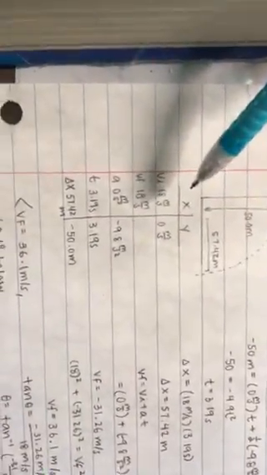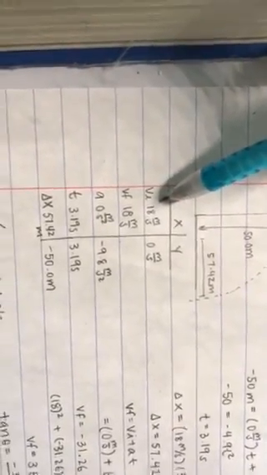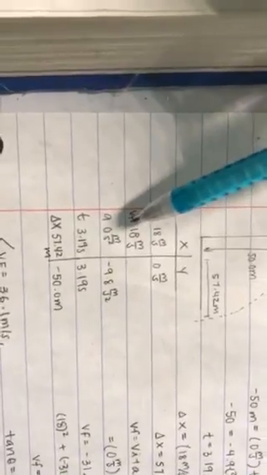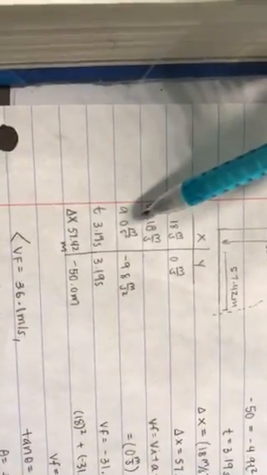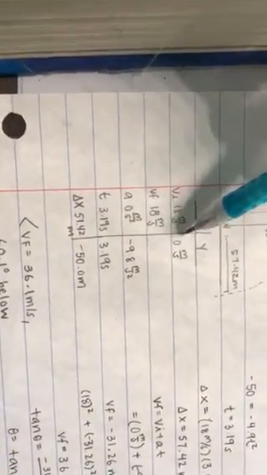So the first thing you're going to want to do is set up your x and y table. So find your givens, which is 18 meters per second of the initial velocity. The final velocity is also 18 meters per second. The acceleration is 0 because the object is not speeding up or slowing down. And the y's, which is 0 meters per second for the initial velocity. And the acceleration is negative 9.8 meters per second squared due to gravity.